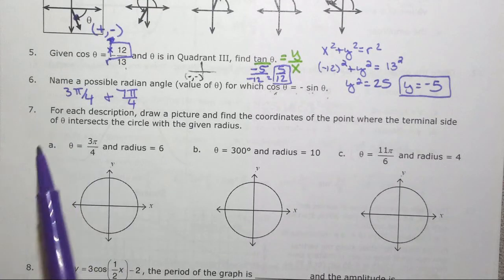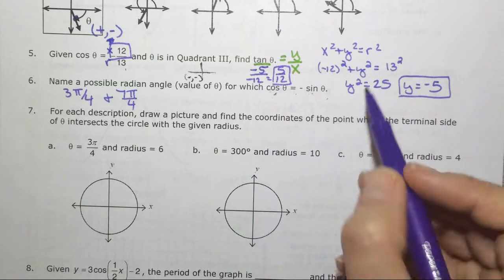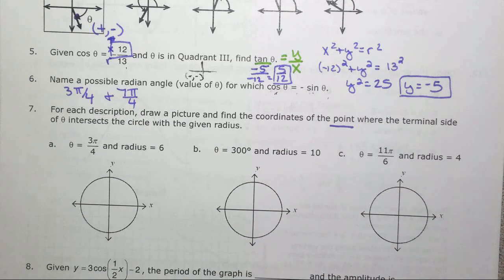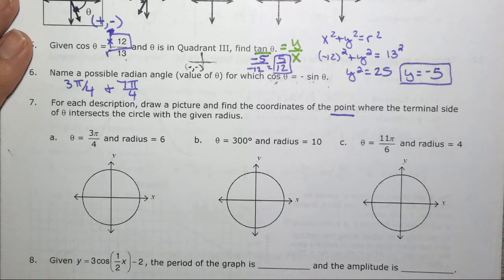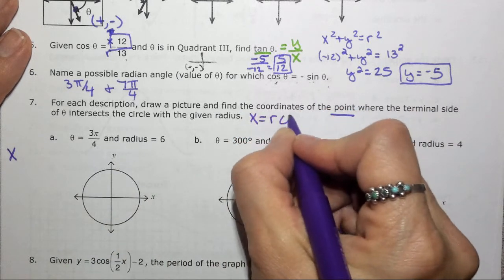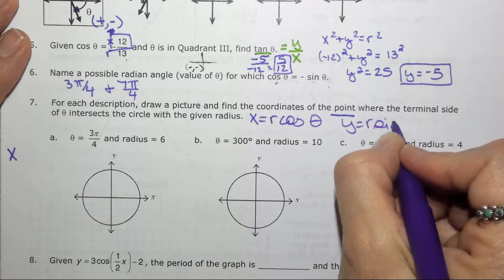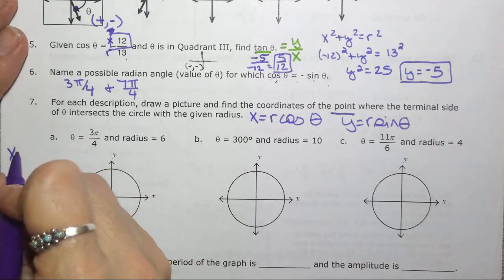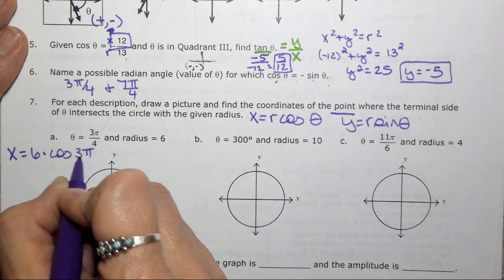All right, on number 7, it says, for each description, draw a picture and find the coordinates of the point where the terminal side of theta intersects the circle with the given radius. All they really want to know there is what is x and what is y. So I'm going to find my x value, and I'm going to find my y value. And I know in order to find x, I'm going to use r cosine theta. And in order to find y, I'm going to use r sine theta. So x equals 6 times cosine of 3 pi over 4.